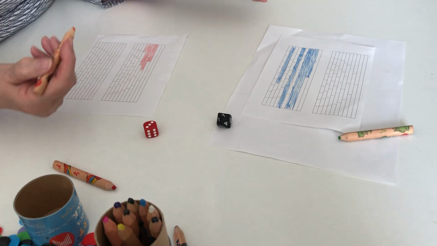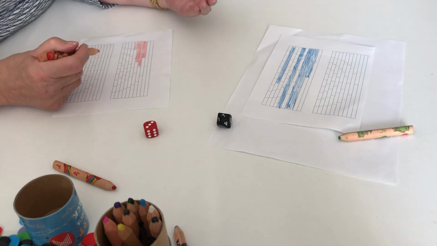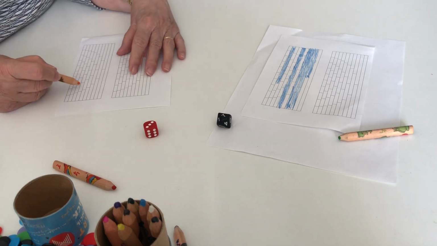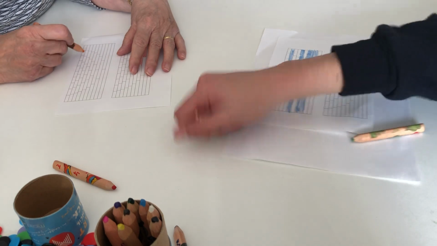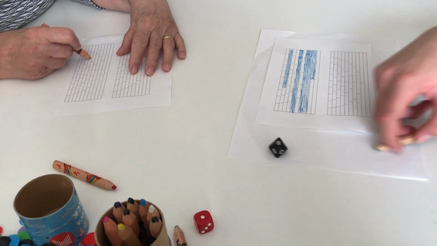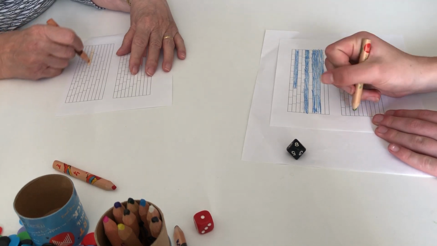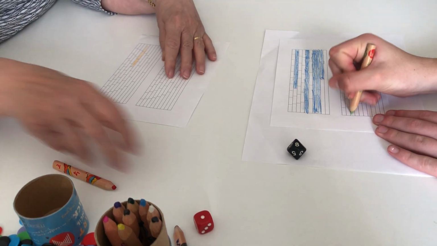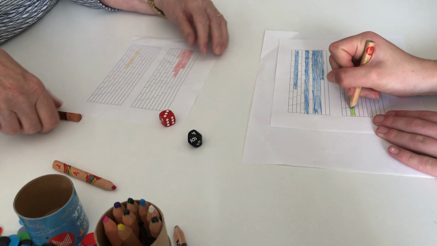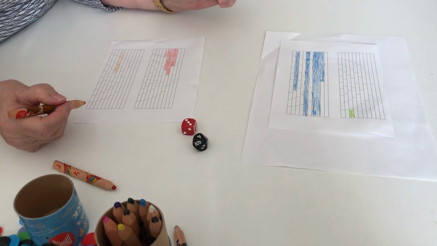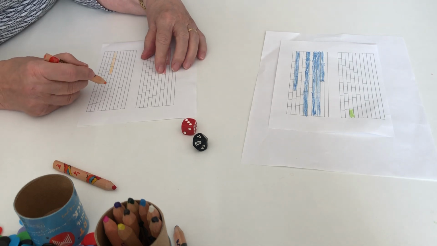Okay, 3/7. Well, I can't do anything with 3/7, although I could have done 2/7 and no, 3/7 is all I can do. Your turn. I got 1/8, so I'm just going to do 1/8. 3/4, I could do 3/4 or 6/8, but at the moment I'm going to do 3/4.